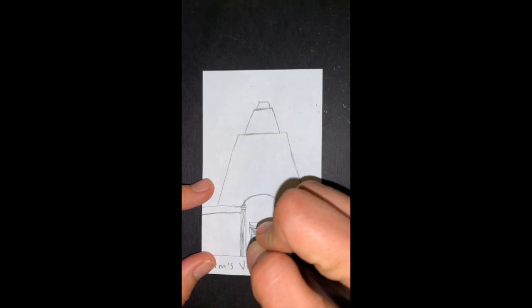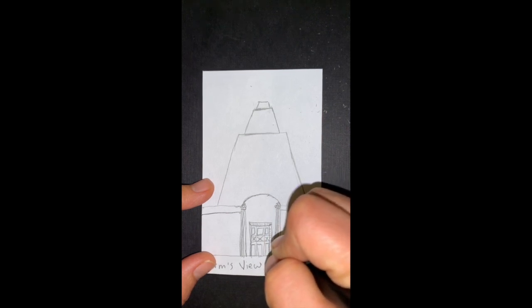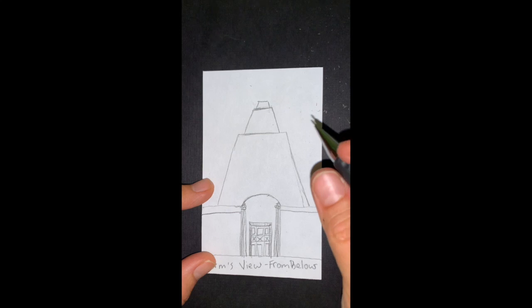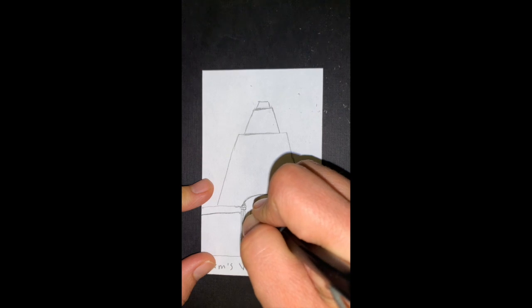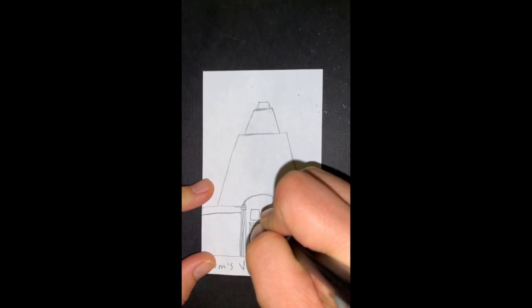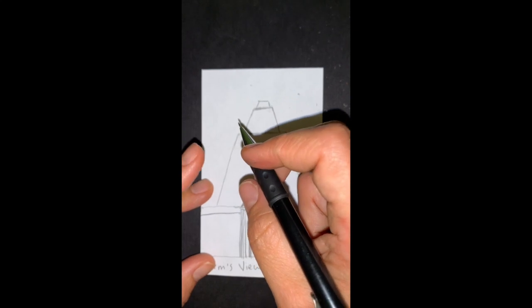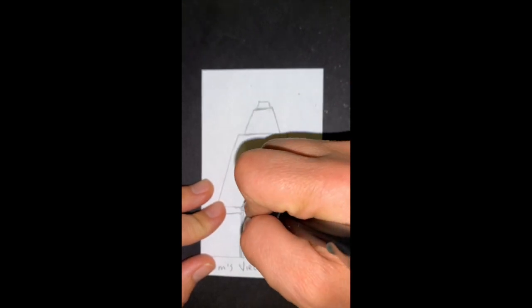A lot of drawing is just simplifying forms to the shapes that we see and then putting them all together, and it just creates these illusions. Shading here so it pulls the space back a bit. 2 windows. Add a little more detail in the second. Empire State.